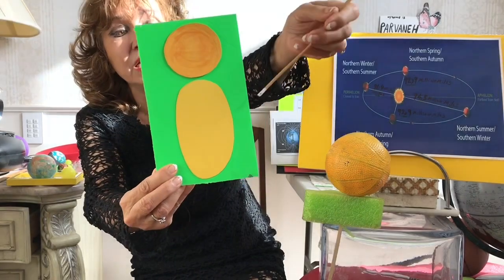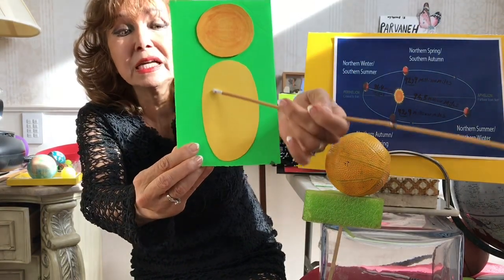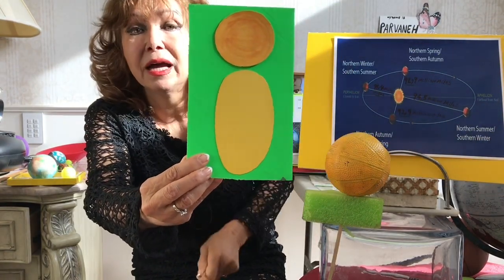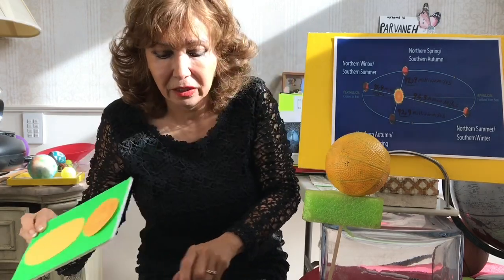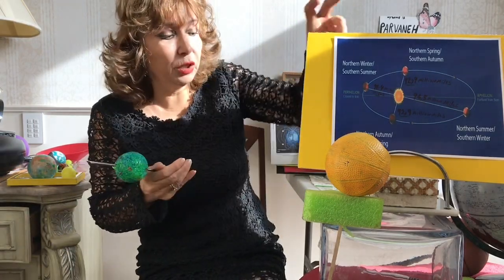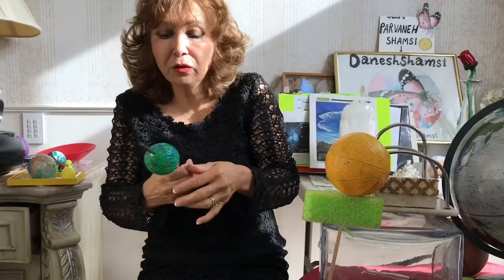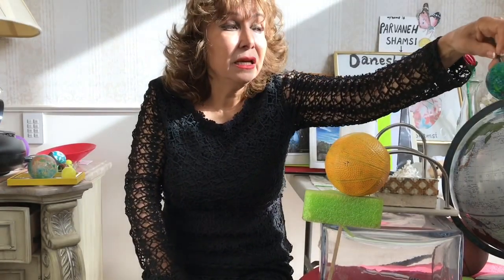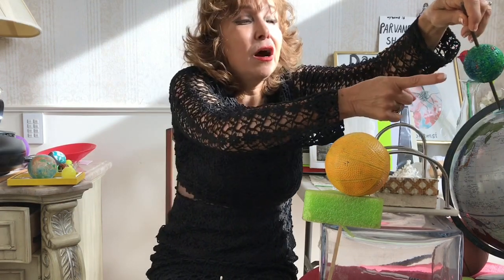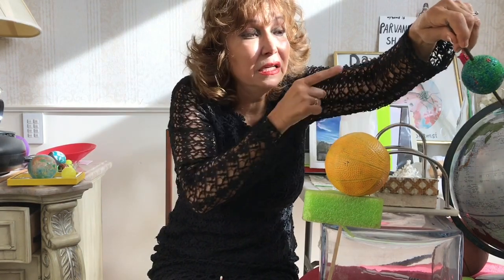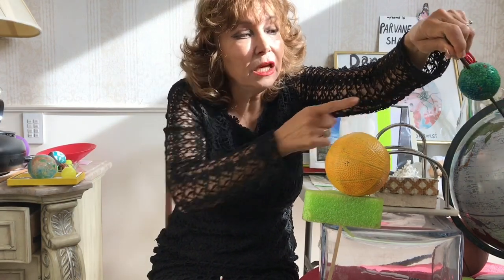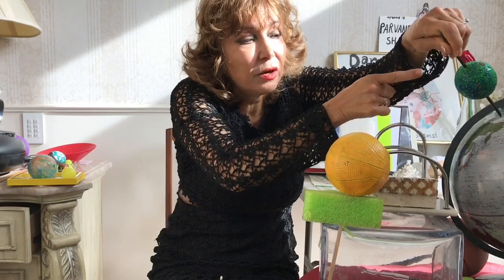When we receive indirect radiation, the radiation is spread out and we are going to have a winter. So let me show you here. When it is aphelion and we are the furthest away, our northern hemisphere tilts toward the sun. In the northern hemisphere we have summer, and in Australia we have winter.